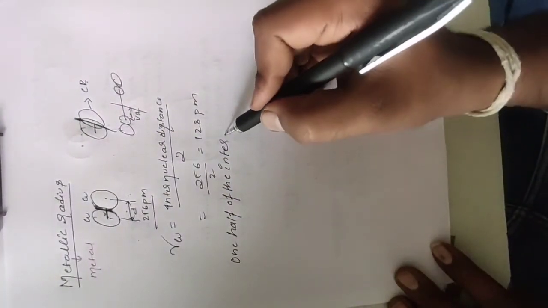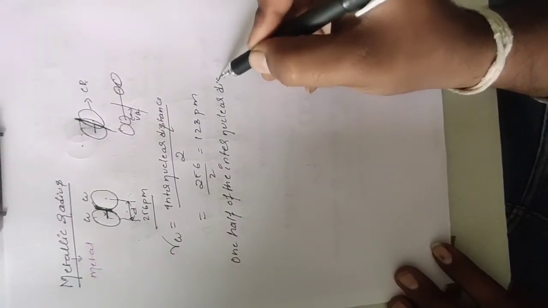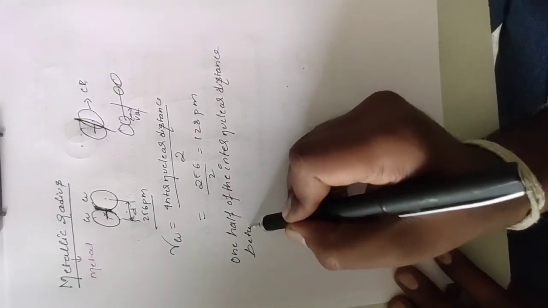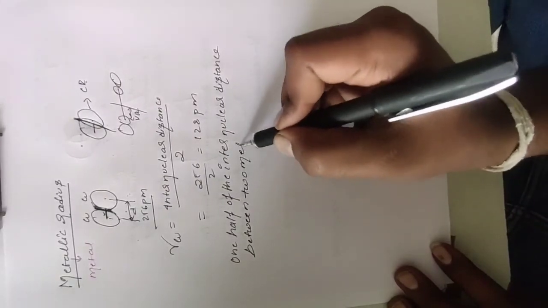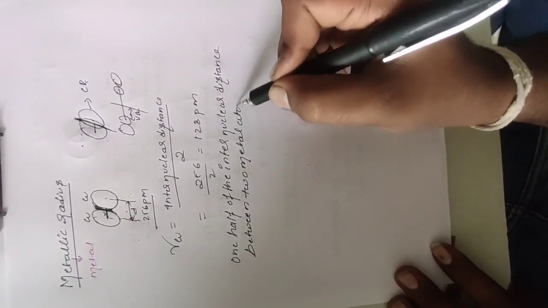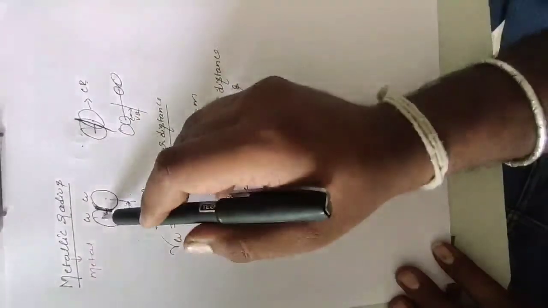Metallic radius is one half of the internuclear distance between two metal atoms. I have shown here covalent radius, van der Waals radius and metallic radius. Next class we are going to study about ionic radius.